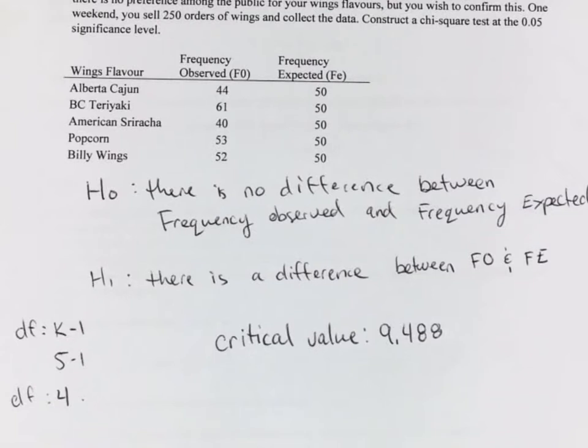So this tells us that if our result is greater than 9.488, we will reject the null hypothesis, and that there is a difference in the customer's preference of wings. If it's lower than 9.488, we will accept the null hypothesis, and there is no difference.